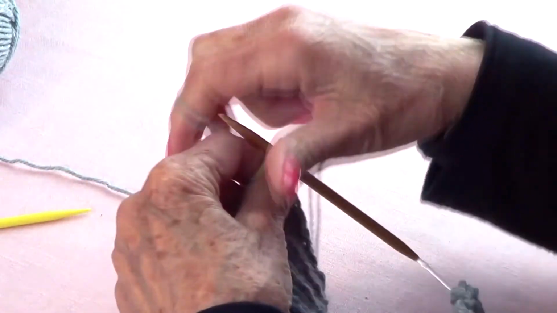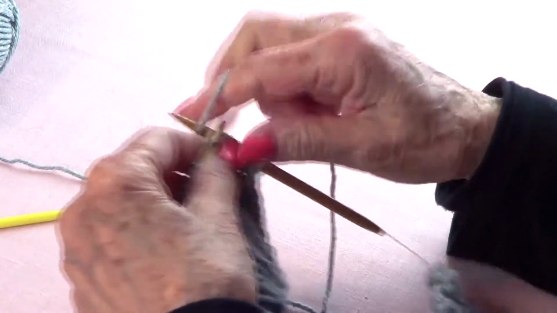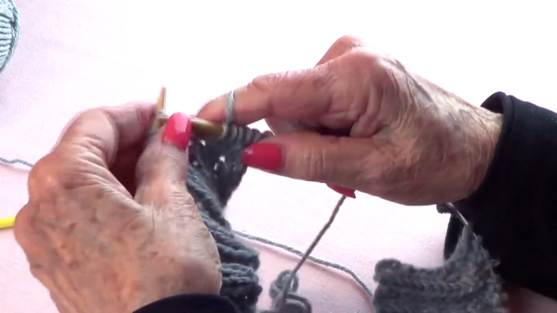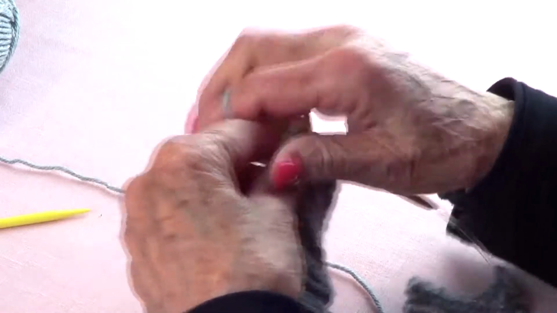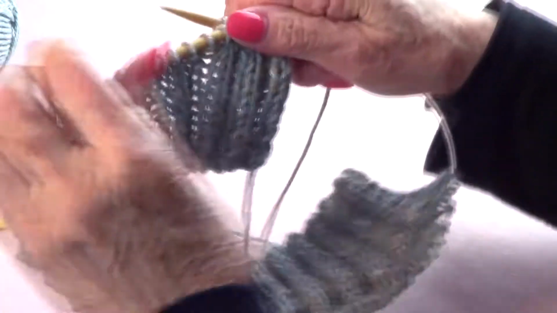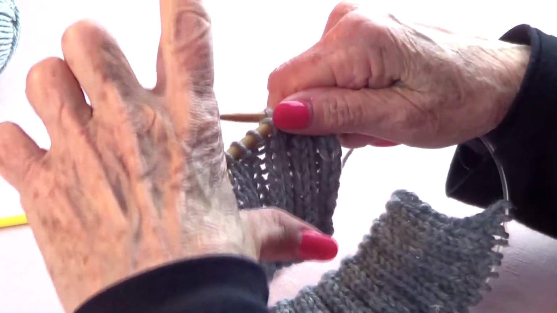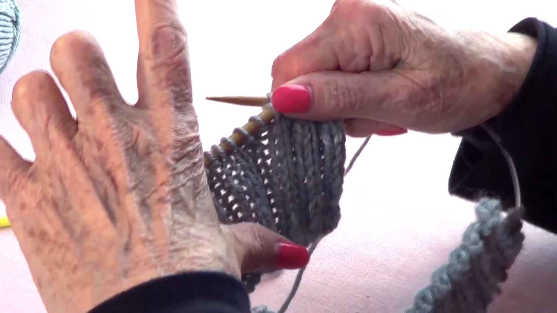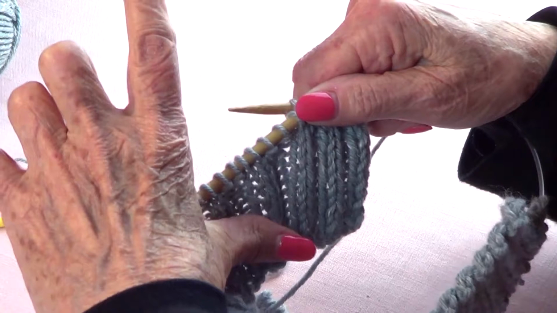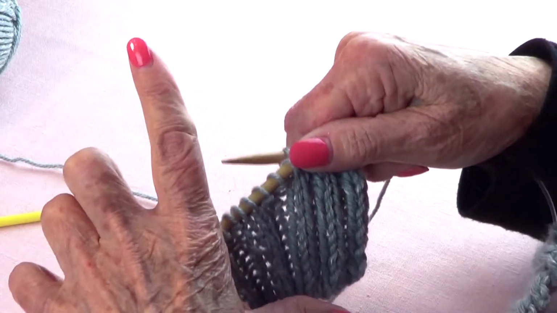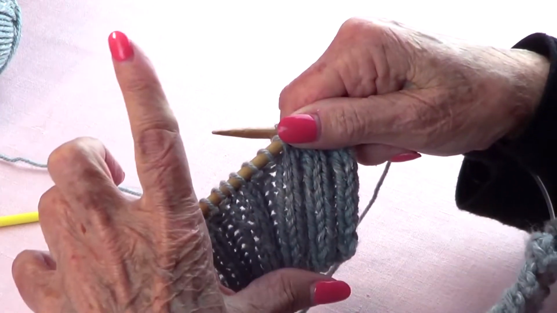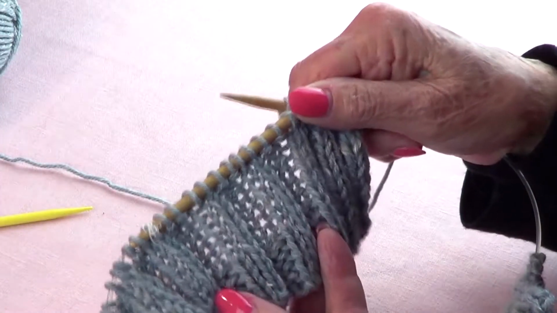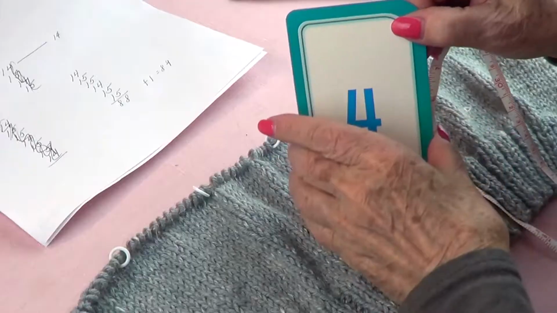So in this case, I decided that I want to knit a straight stitch throughout the hat, and if it's a beanie, you need to knit and purl, whatever the stitch is, until you have about 6.5 or 7 inches before you take off for the top of the hat.